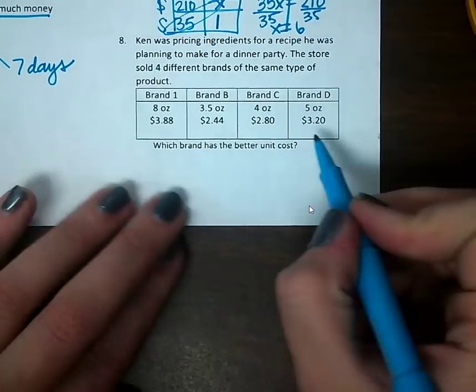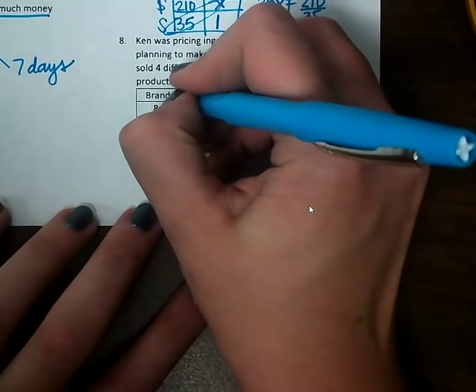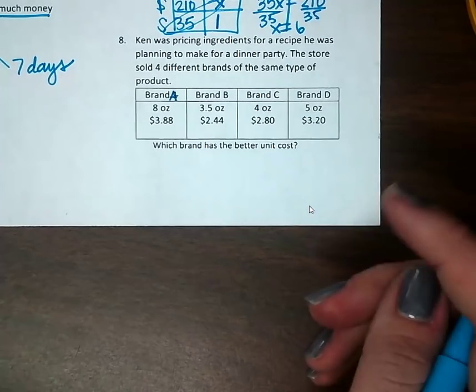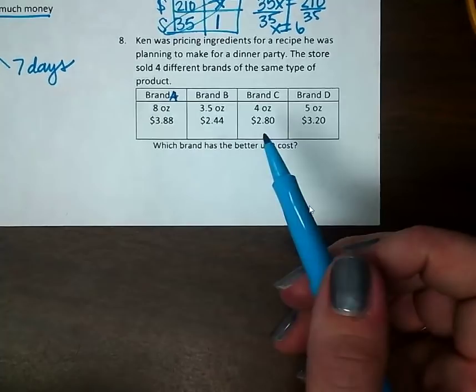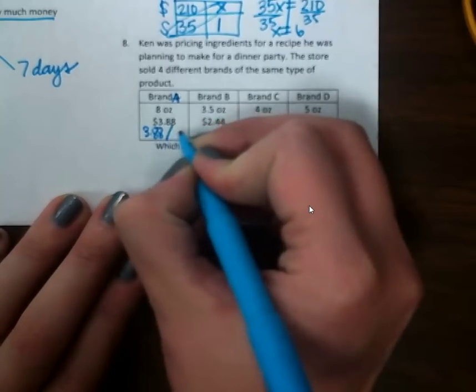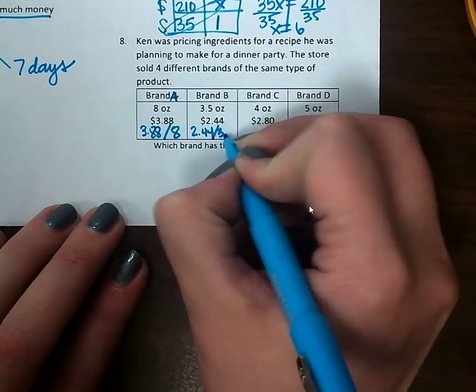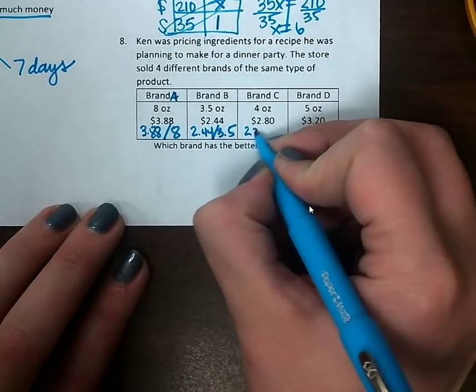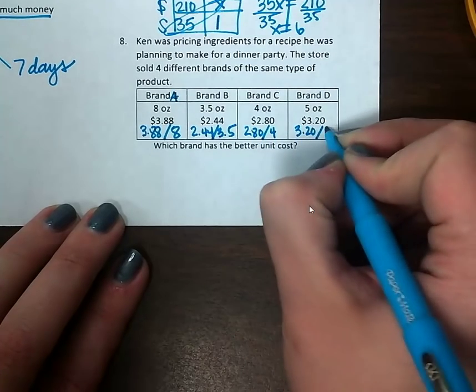So we did this one in class, number 8. The only difference is it had different numbers. I think this is supposed to be brand A. Definitely had different numbers. And to find the unit cost, all we have to do is take 388 and divide it by 8, 244 and divide it by 3.5, 280 and divide it by 4, 320 and divide it by 5.